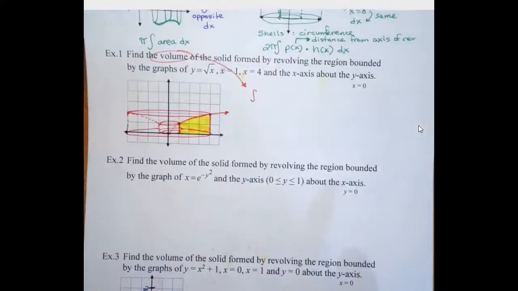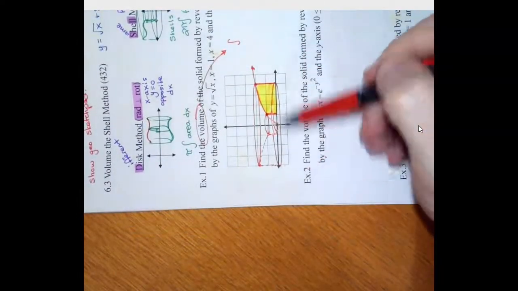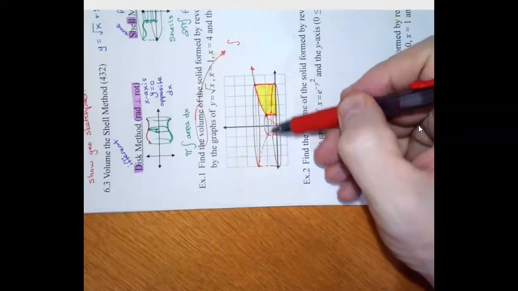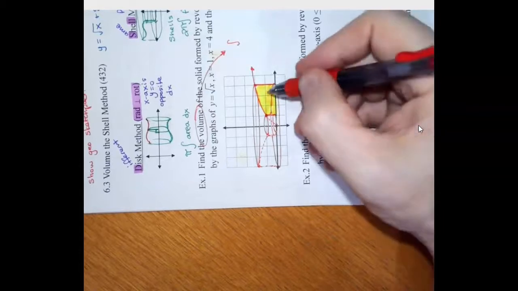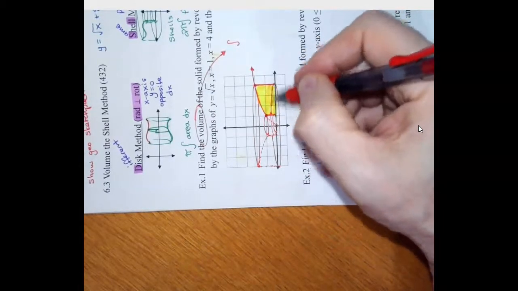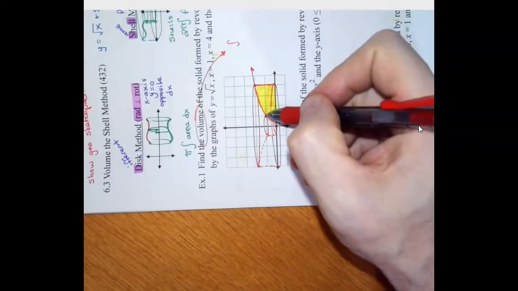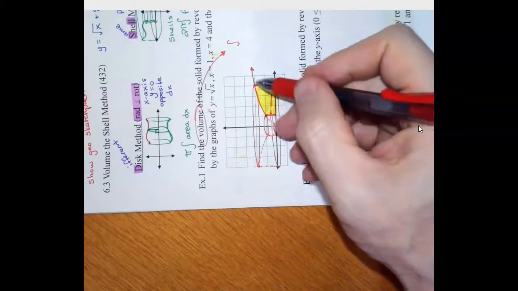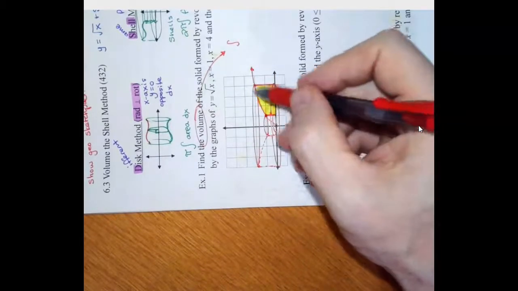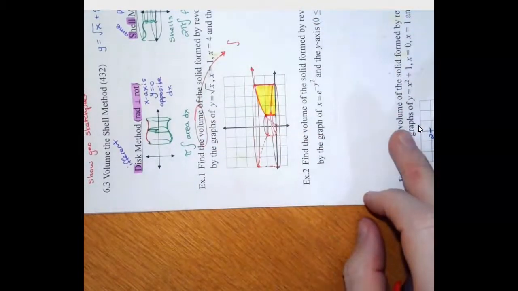So there's a couple of advantages to that. First of all, we don't have to solve for x and switch it to y. And second of all, if we were doing discs here, the radius would be 4 minus 1, which would be 3, and we would have the hole there, we would have to subtract out. But when we got to 1, now we would have to switch, and we would have 4 minus, solving for x, y squared. So we would have two different integrals.